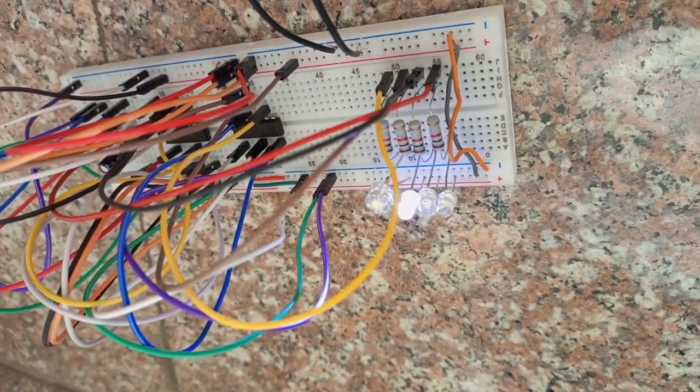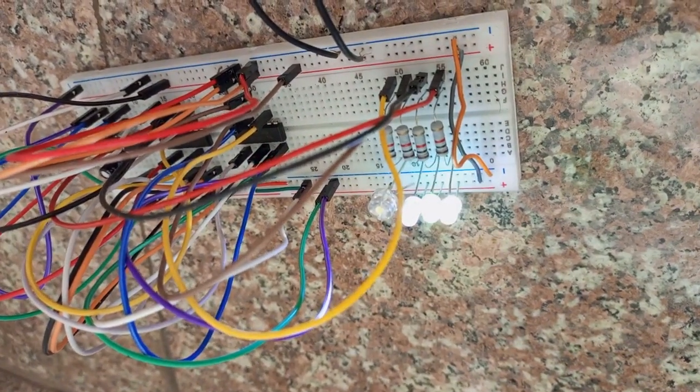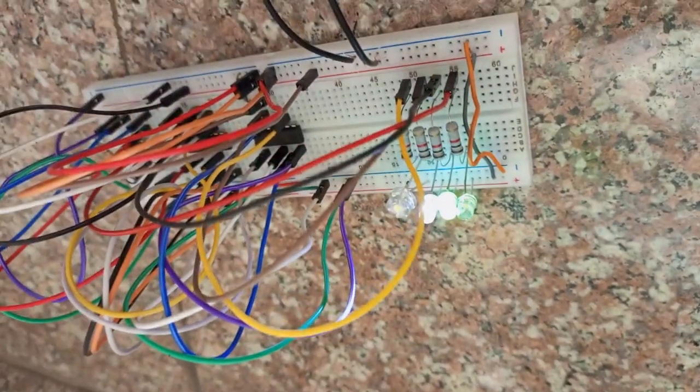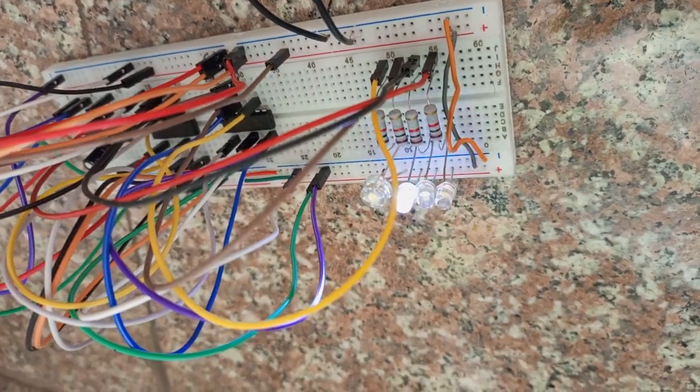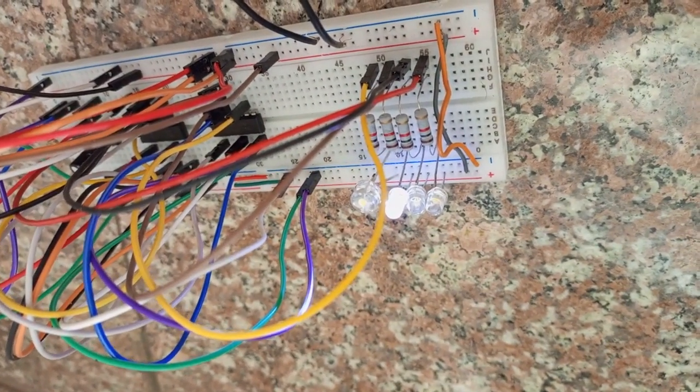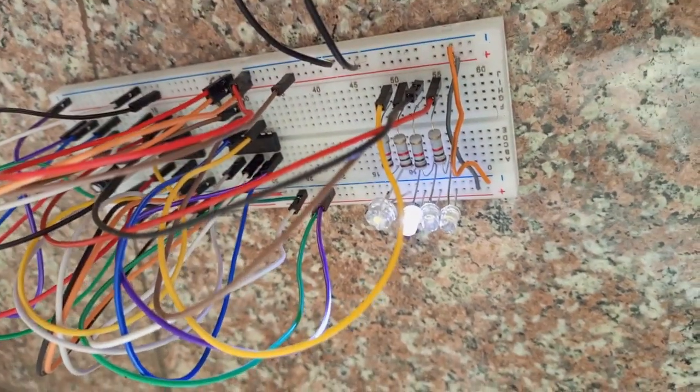For a better view, you have to put the circuit in a dark place, and thus it will show you the 0 to 15 binary bits.